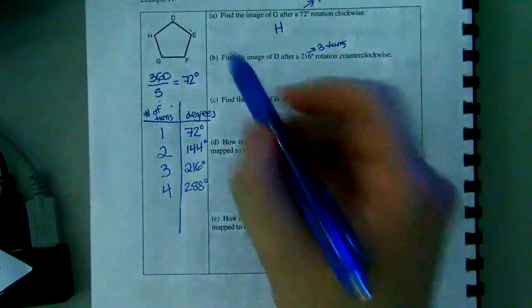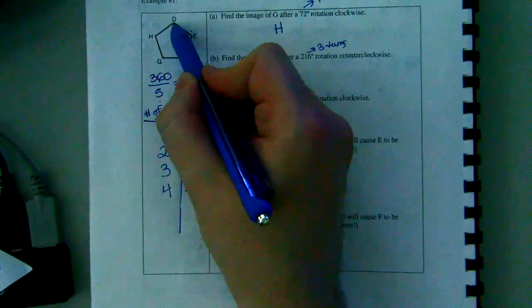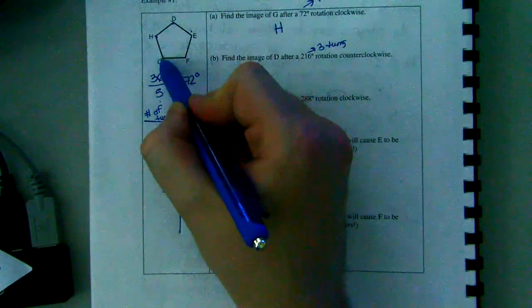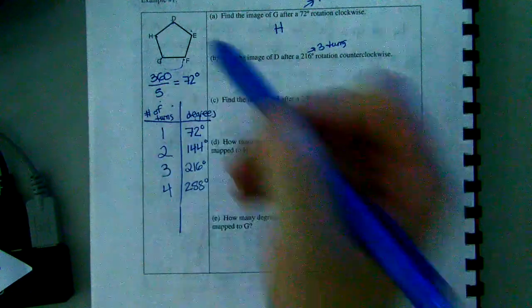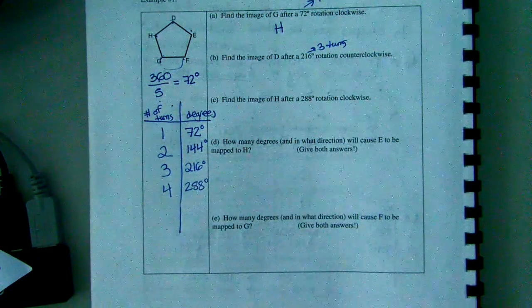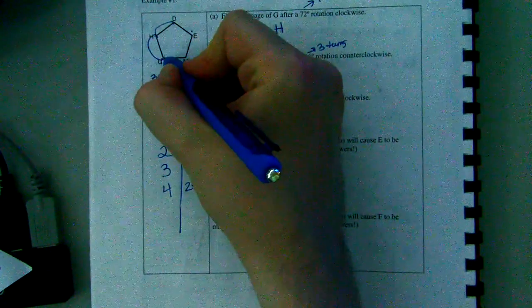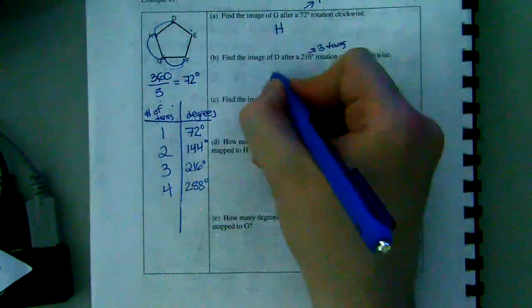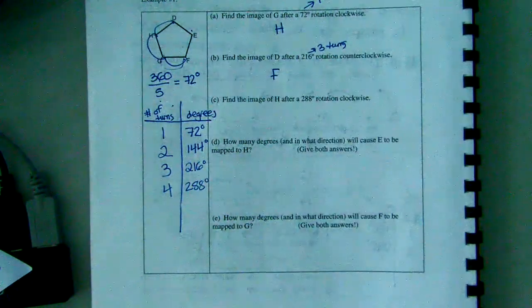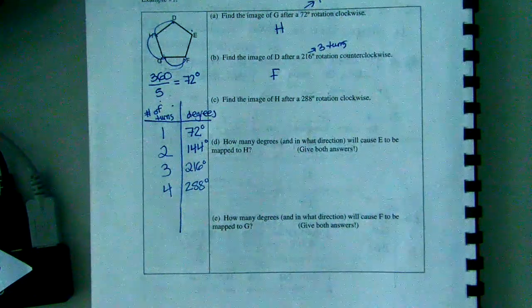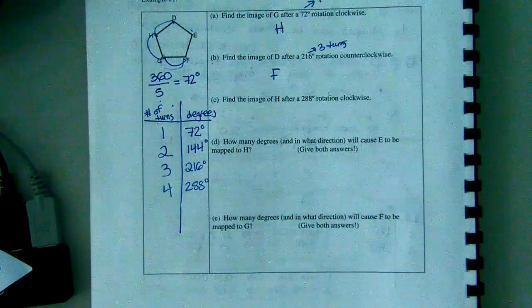The H, good. Okay, I need you to go 1, 2, 3 turns. Where are you? I'm thinking F. 1, 2, 3. I think you just did 2. It's going to put us where F is. Go do letter C, and don't go on after that. Just letter C.